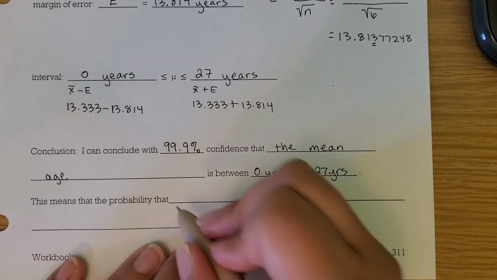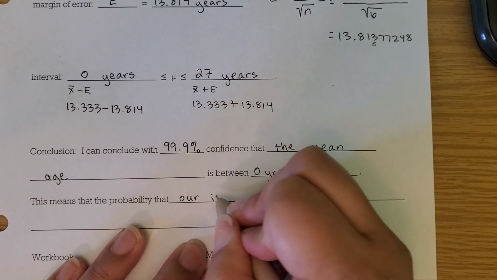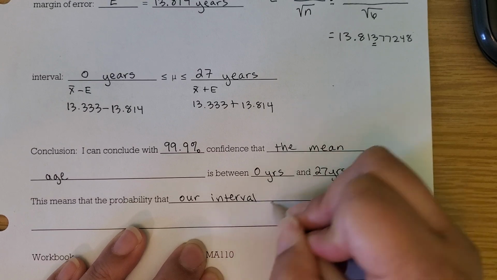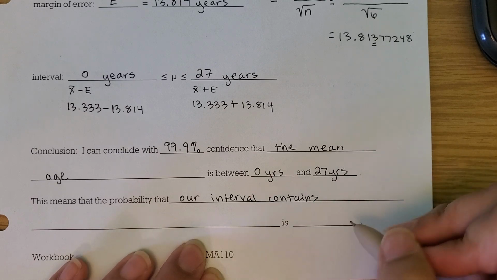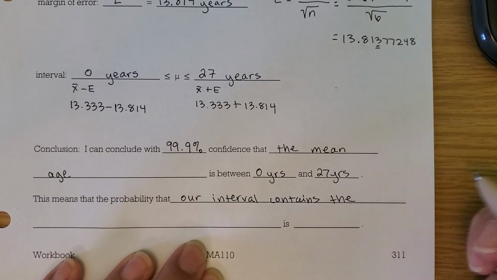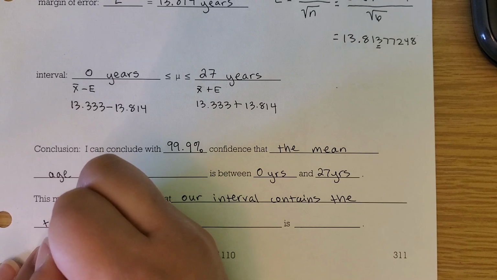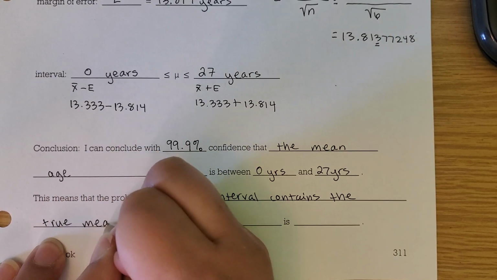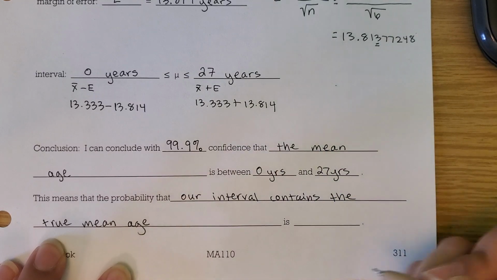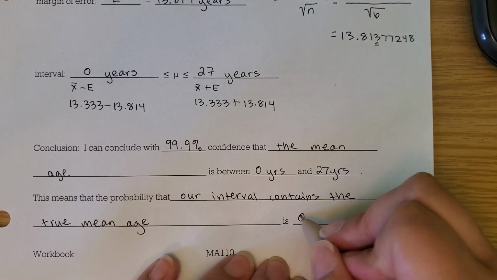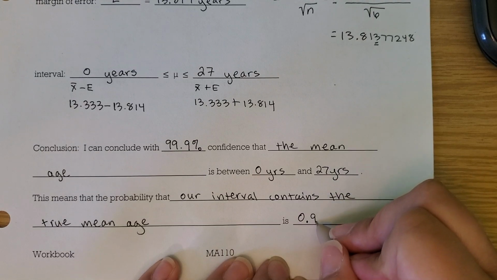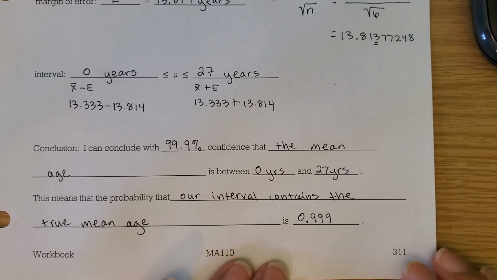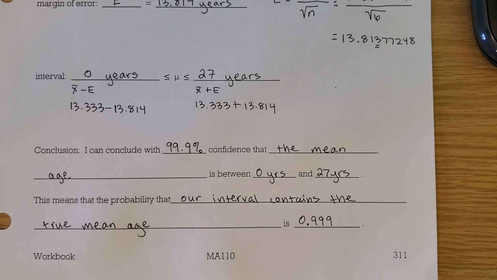This means that the probability that our interval contains, remember you need the awkward language, the interval contains the true mean age, because that's the context, is 0.999. All right.